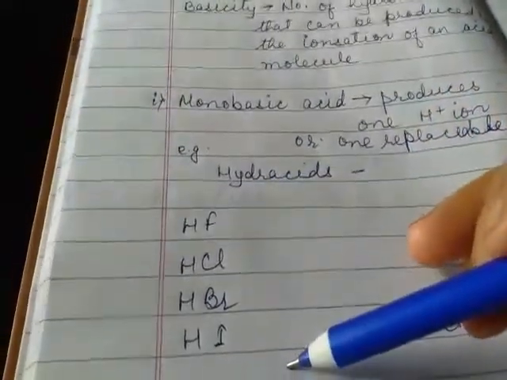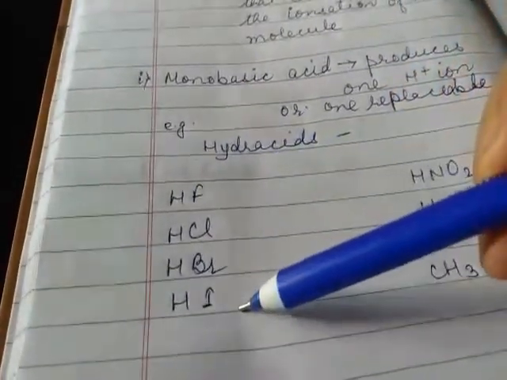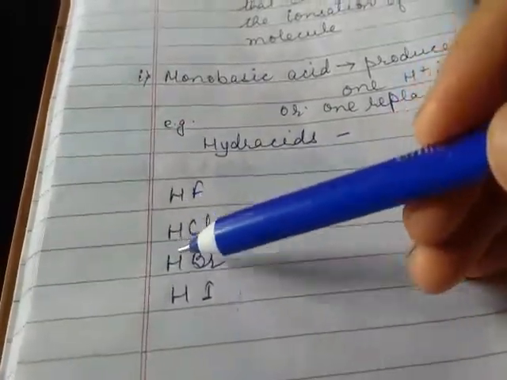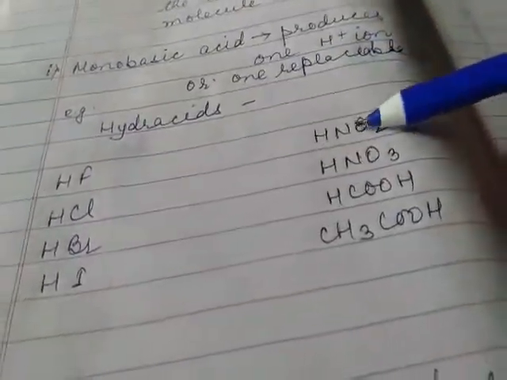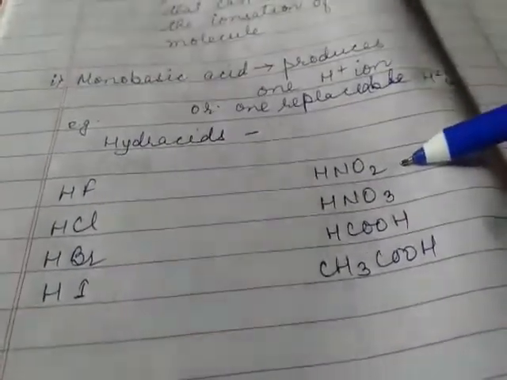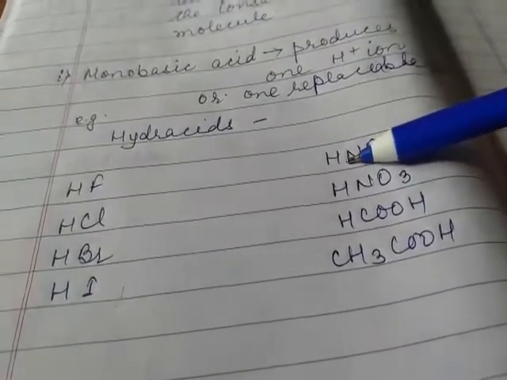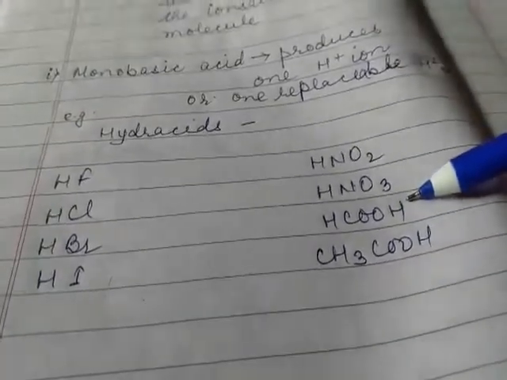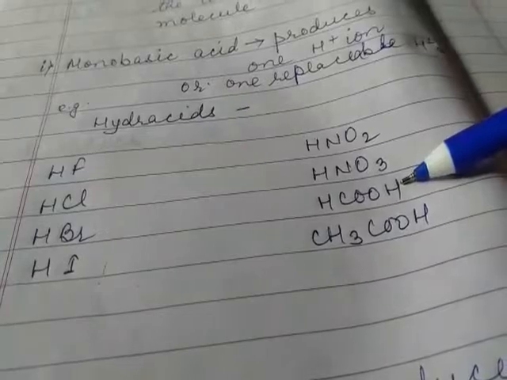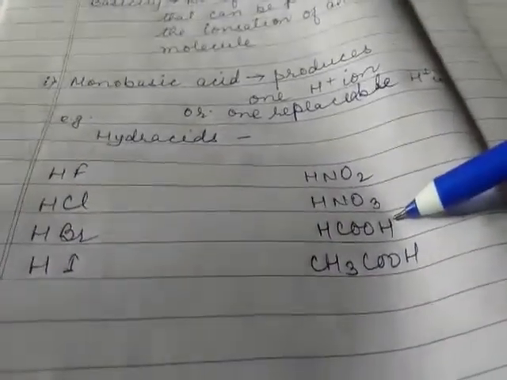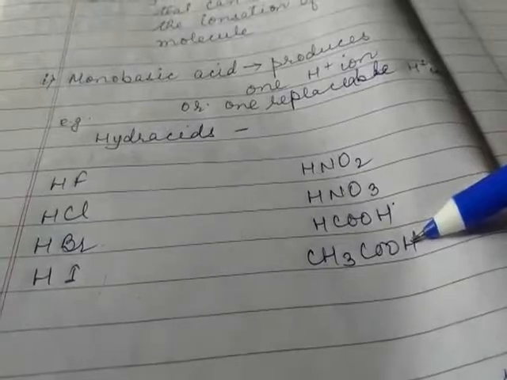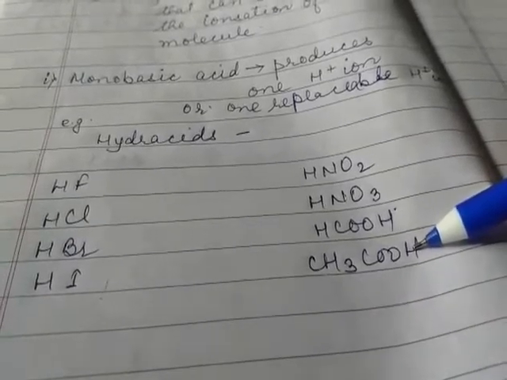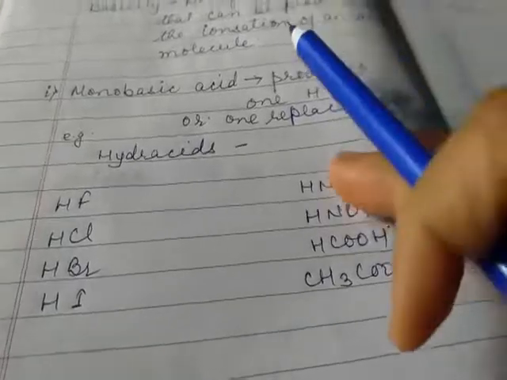For example, all hydroacids are examples of monobasic acids because they have only one hydrogen. Another example is HNO2, nitrous acid, and nitric acid, which contain only one replaceable hydrogen. Likewise, formic acid and acetic acid. For formic acid, only this hydrogen is replaceable, and for acetic acid only this hydrogen is replaceable. So these are all examples of monobasic acids.